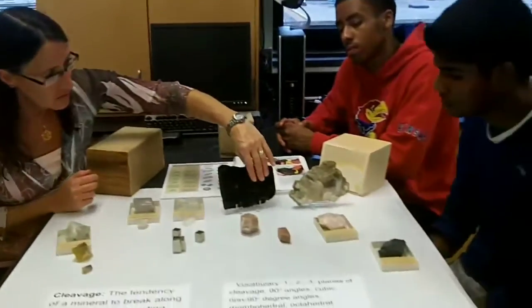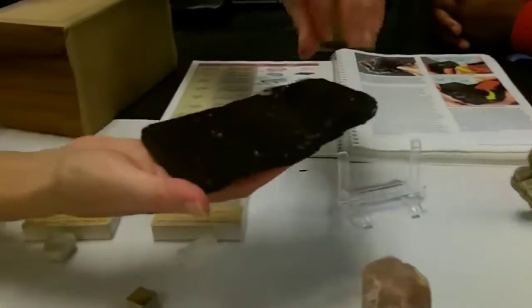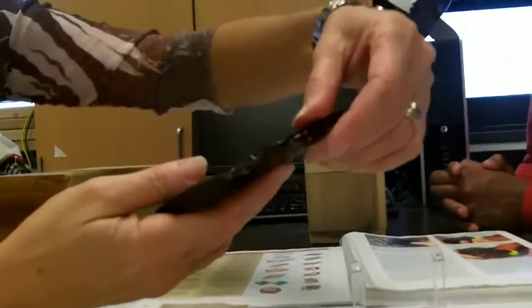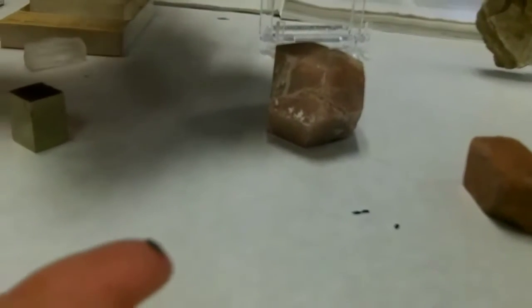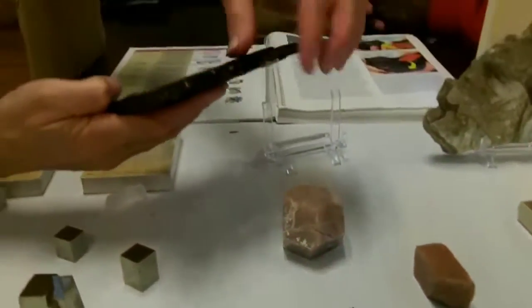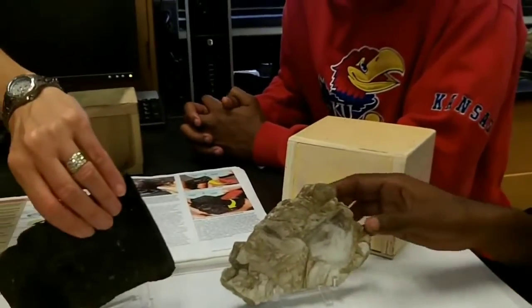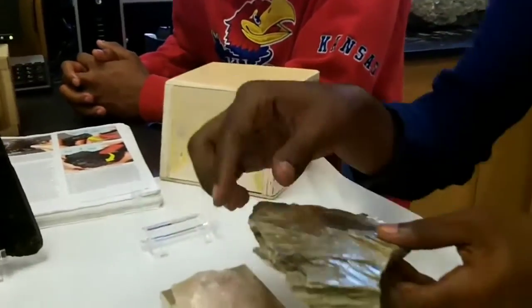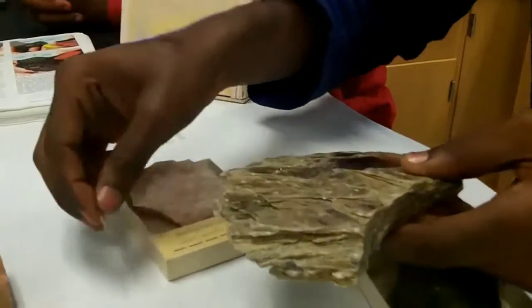So for example, with these particular minerals, these two, I could take these and I don't want to destroy this one, but I could peel off very thin layers. I could take this and I could peel off layers of this. Okay? They're sheets, right? They're very thin and they're very flaky. So grab that one and see if you can do the same thing with that. See if you can peel off a layer. Get your fingernail under there. All right, there you go.